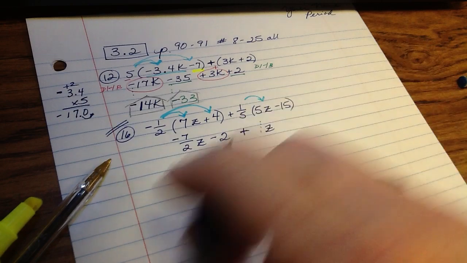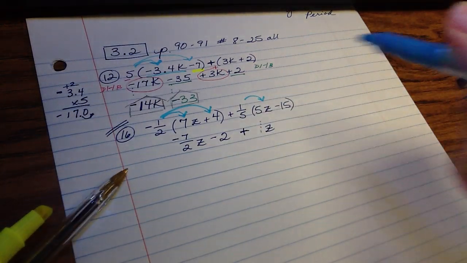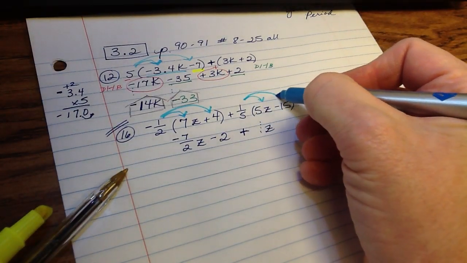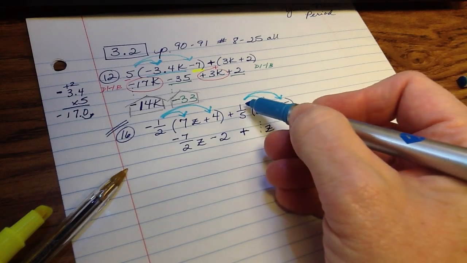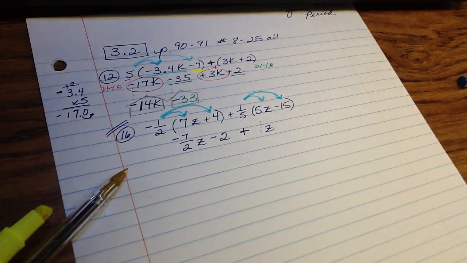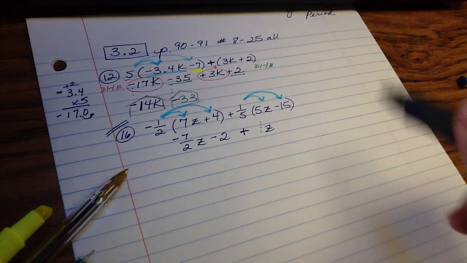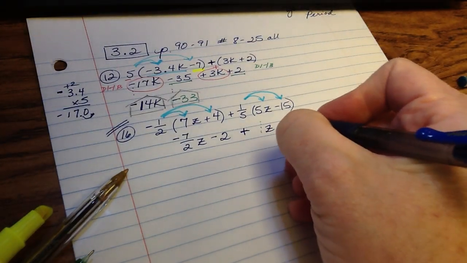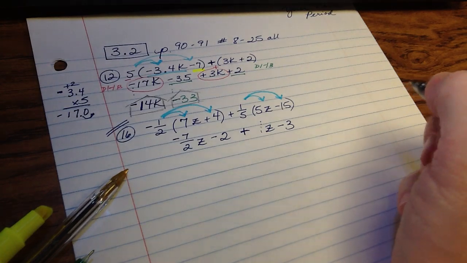And then 1/5 of negative 15. So I'm thinking, what is 5 into 15? 5 goes into 15 3 times, so 1/5 of negative 15 would be negative 3. Okay, now this isn't so bad.